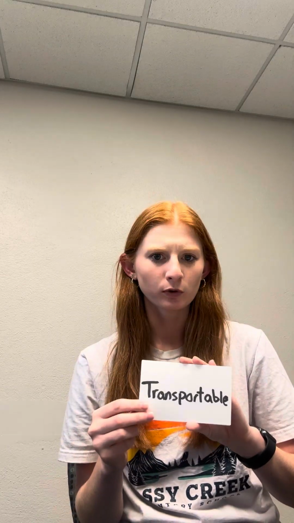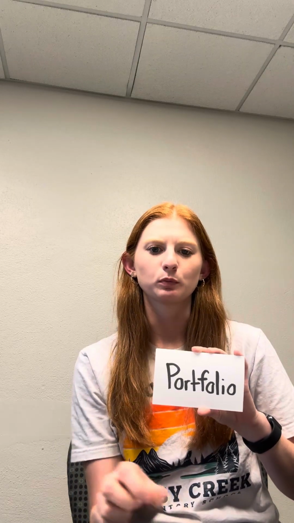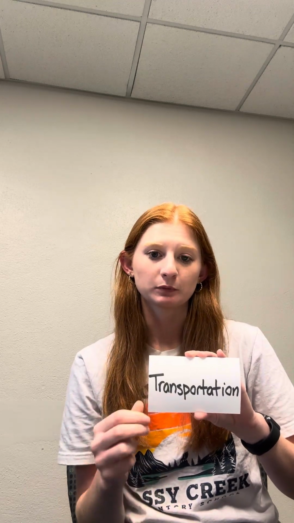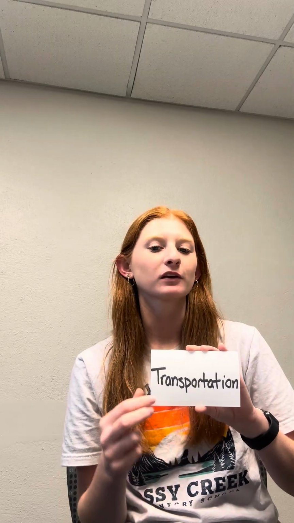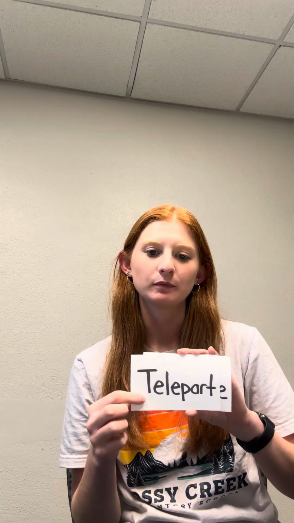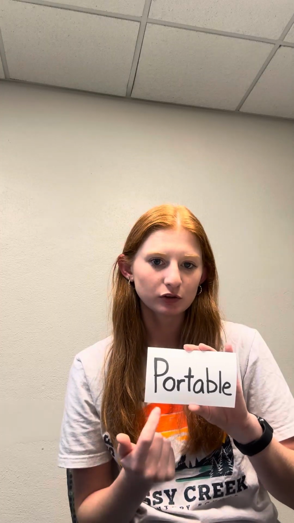Good, you see the root at the end. The next word is transportable. Good, it's right there in the middle. The next word is portfolio. Right, it's right at the beginning. Transportation. Ooh, tricky, it's right in the middle. Teleport. Right, we see the root at the end. Last one, portable. Good, you see the root port at the beginning. Good job.